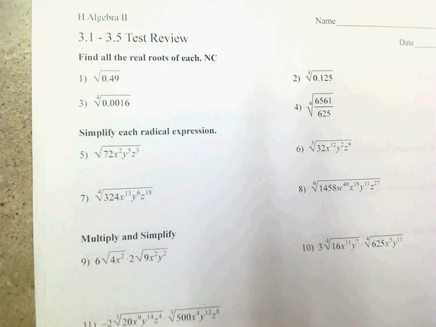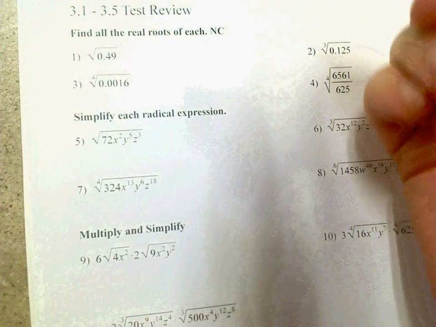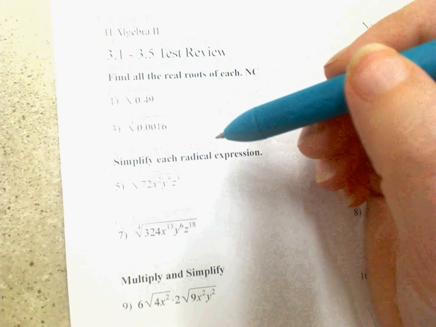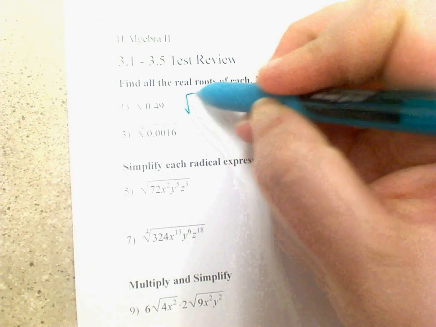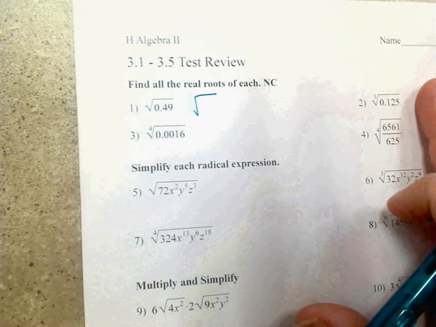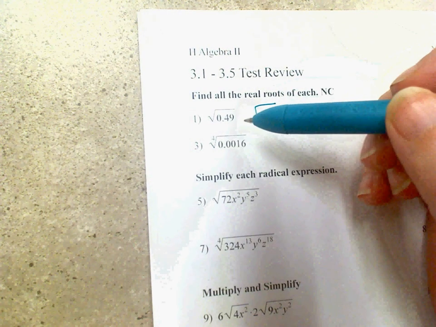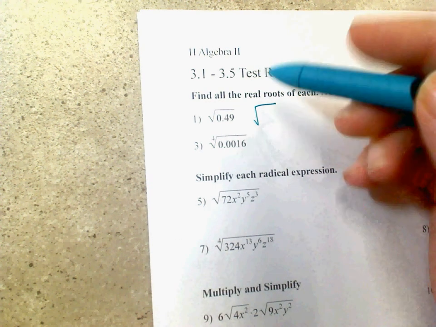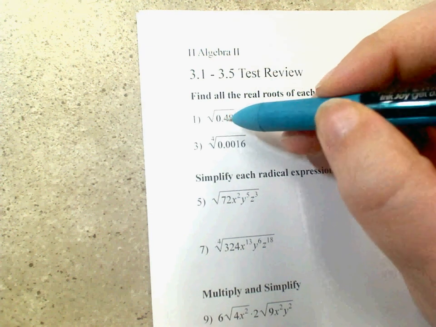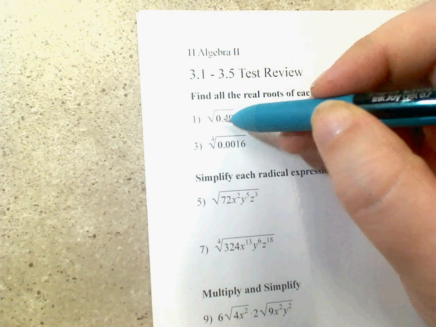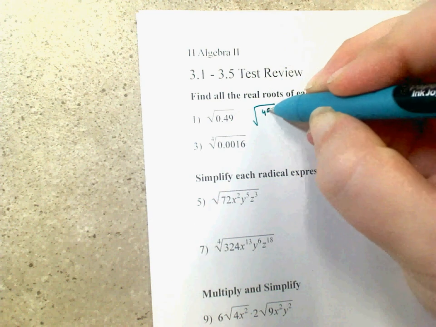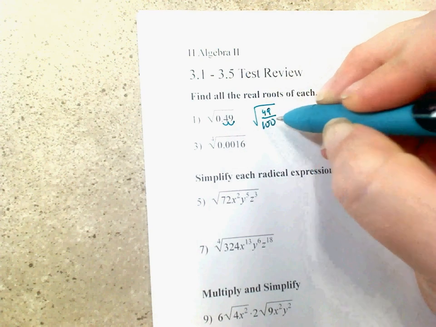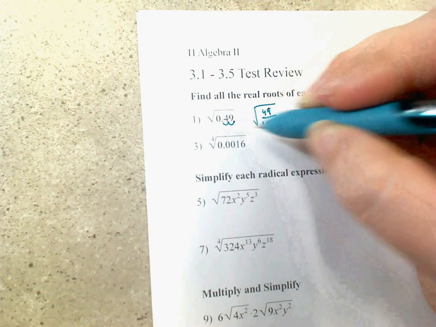Number 1 says the square root of 0.49. What I always want you to do is rewrite that as a fraction. The square root of 0.49 is the square root of... So you take away the 0 and the decimal, and you've got 49. To rewrite that as a fraction, you say 49 divided by tenths, hundredths, so 100. Or you can say I moved over 2 places, so that's 2 zeros.